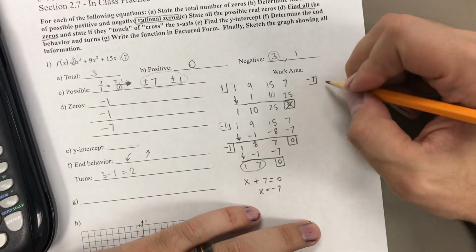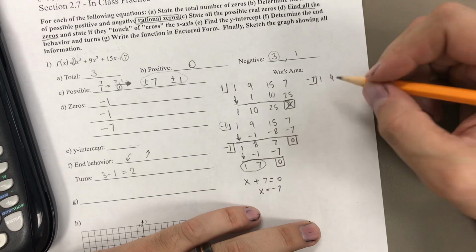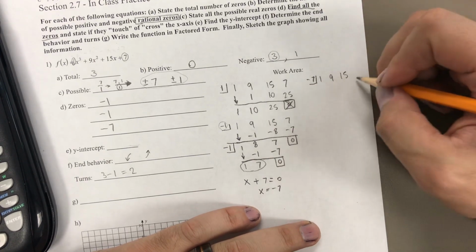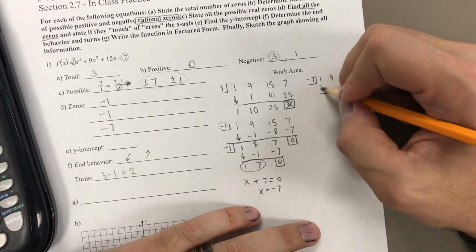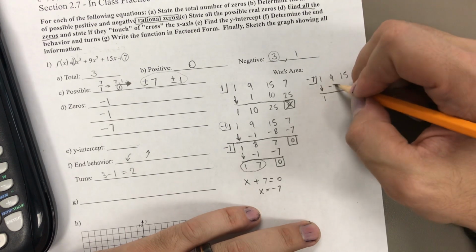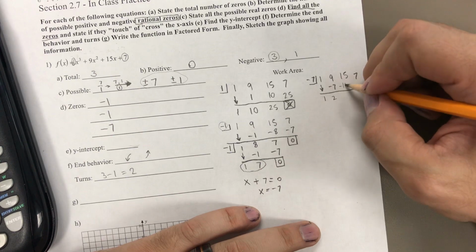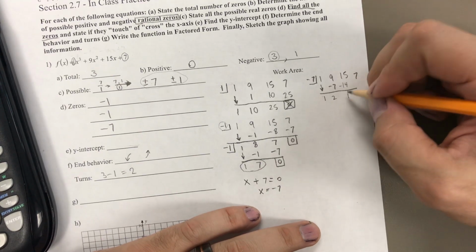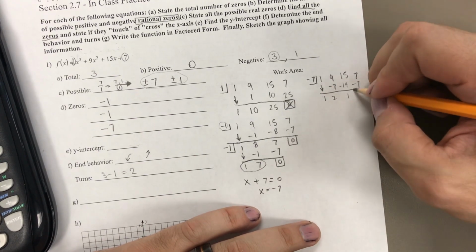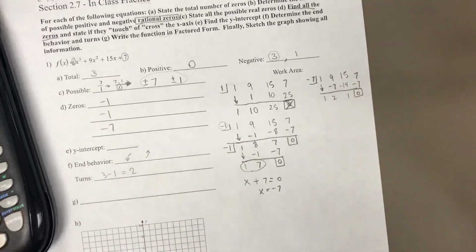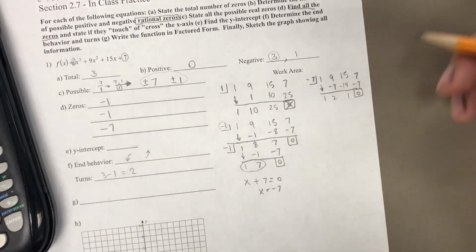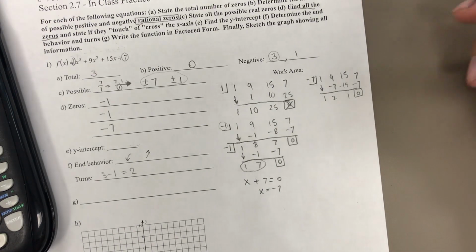-7 in the corner, and then we have 1x to the third, 9x squared, 15x, and 7. So check it out. 1 times -7 is -7. 9 minus 7 is 2. 2 times -7 is -14. 15 minus 14 is 1. 1 times -7 is -7, and we get another remainder of 0. See, so I can even prove that -7 is one of my zeros from there.